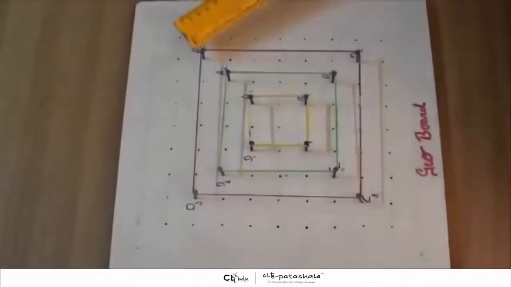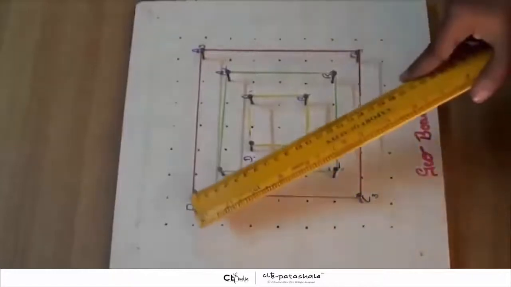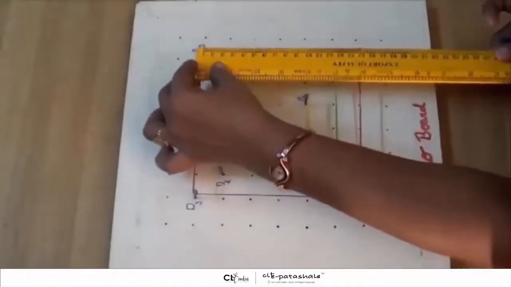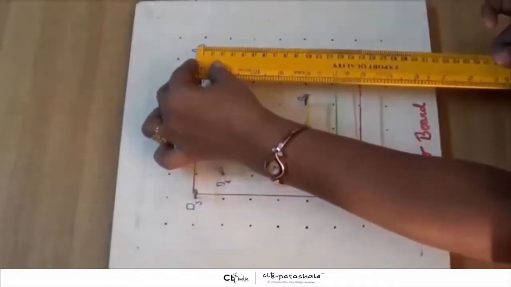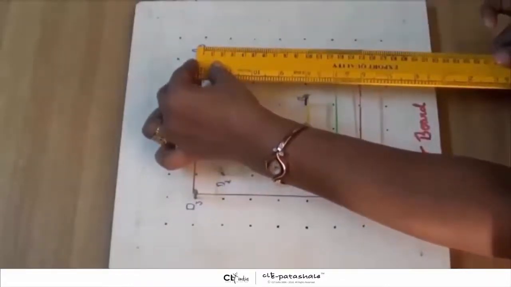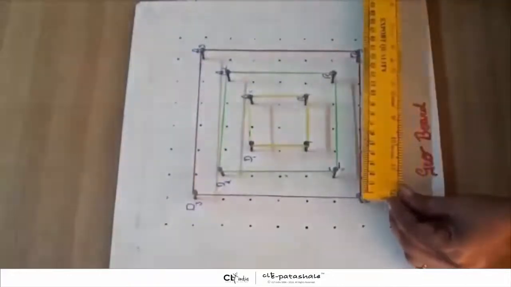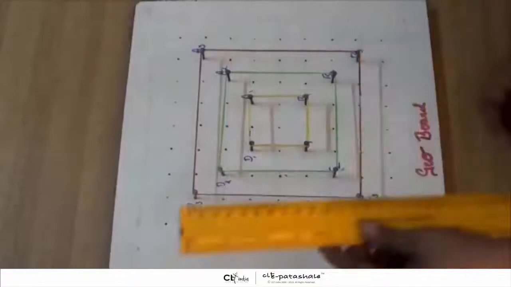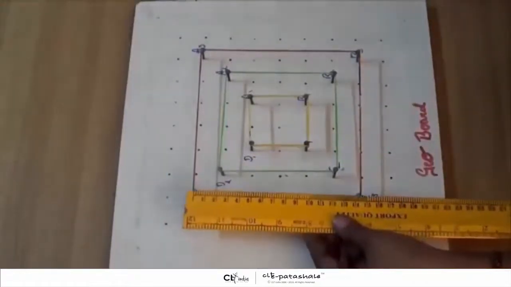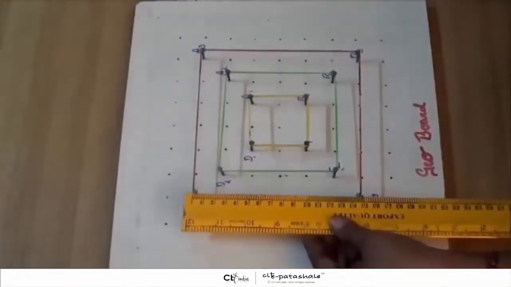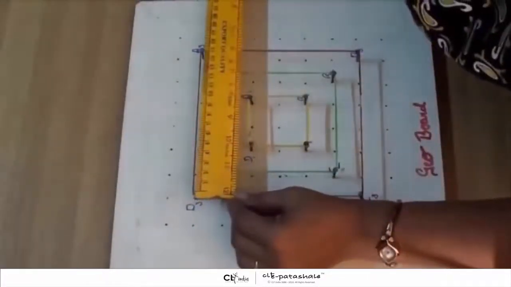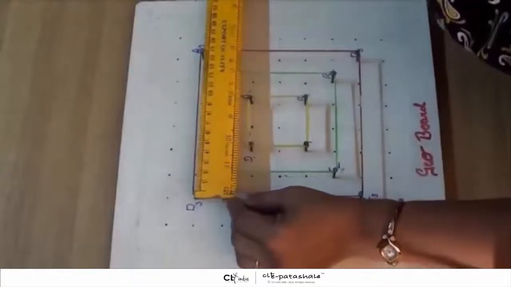Similarly, now we'll measure the third square, which is marked in red rubber band. So observe carefully as we measure it. A3, B3 is equal to 15 cm. Similarly, B3, C3 is also equal to 15 cm as you can see. C3, D3 is also equal to 15 cm. D3, A3 is also equal to 15 cm.